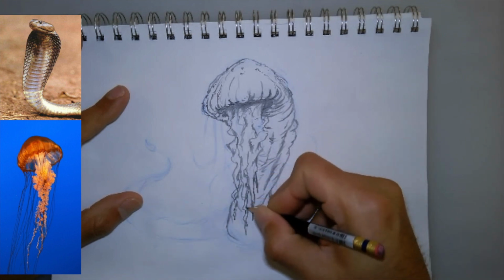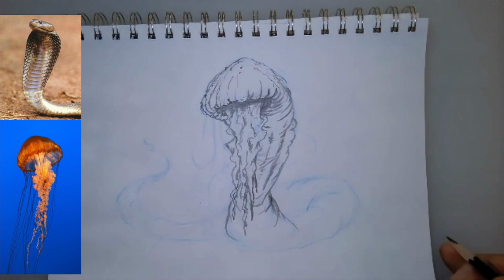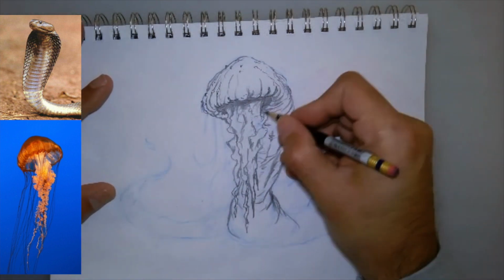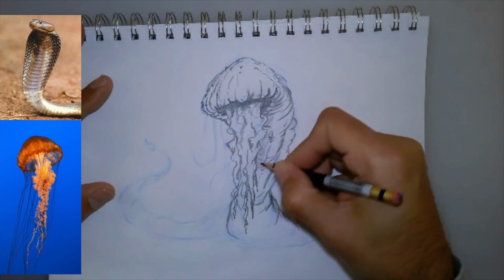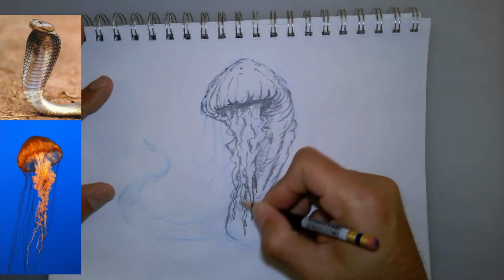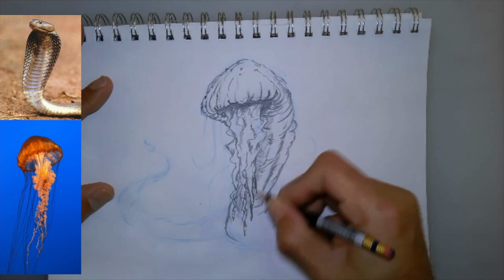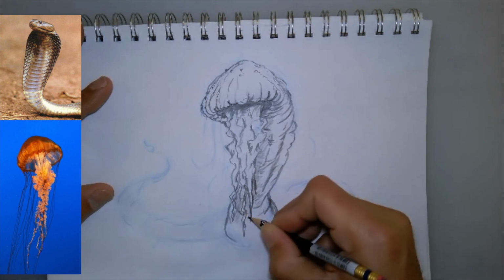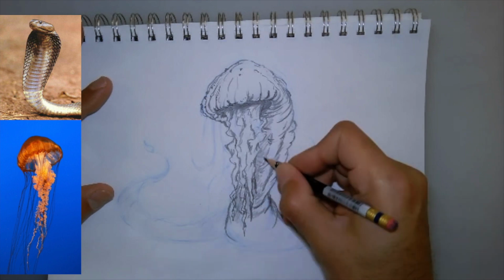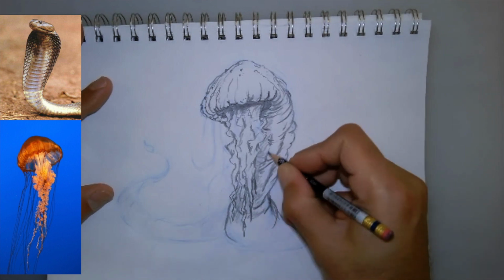I don't want them to get lost in all that saggy detail. I've got to find a way to keep them distinct, maybe by adding a little contrast. I can add a little shadow back on the skin, maybe keep the tentacles brighter, but definitely something you want to think about when you're doing your drawings.